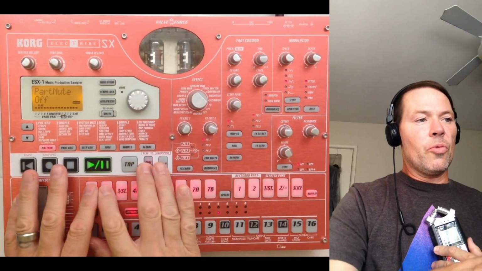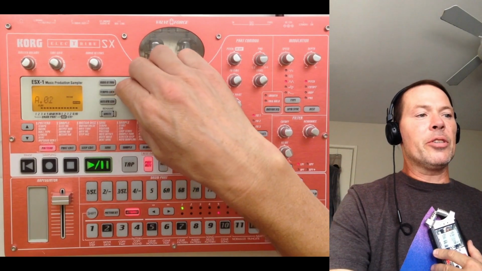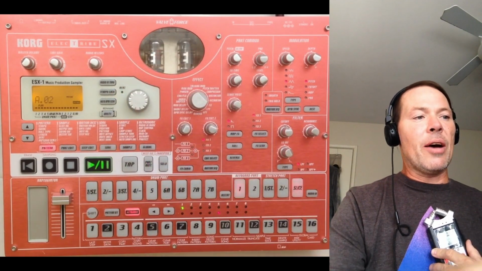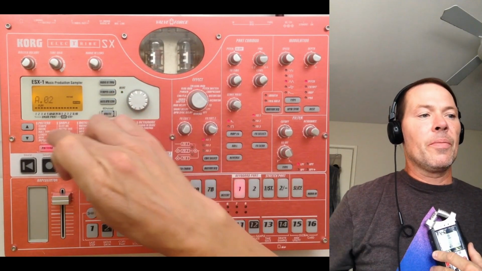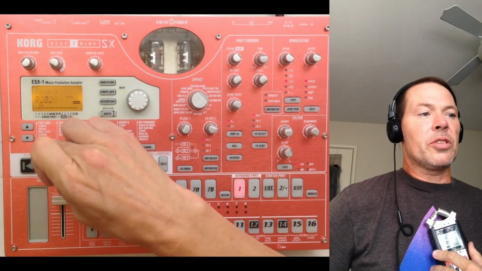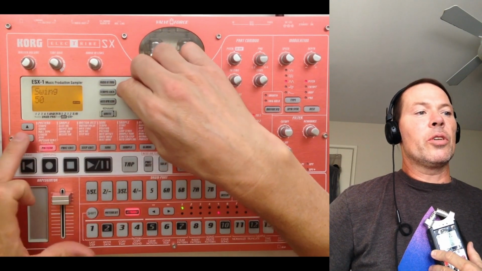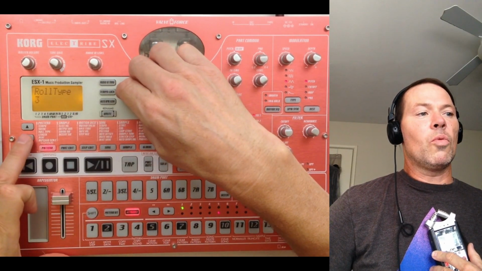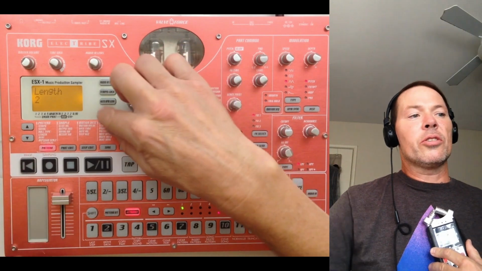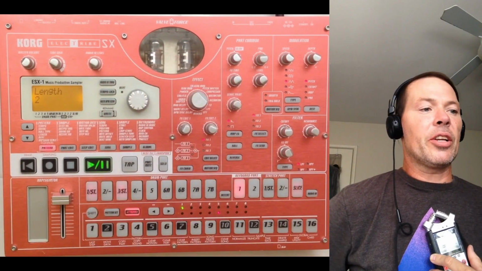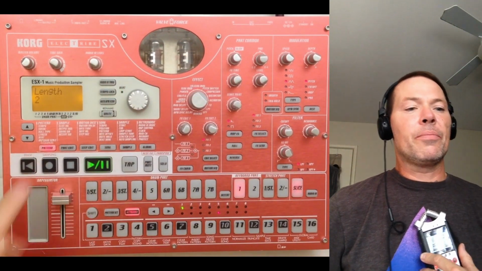I just wrote that pattern to number 2. So now I'm in number 2, and I'm going to stop it. And I'm going to double this from 1 bar to 2 bars, and I'm going to write it again. Now it's a 2-bar pattern.